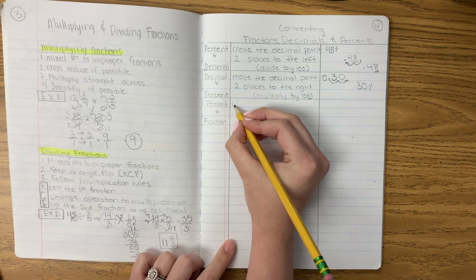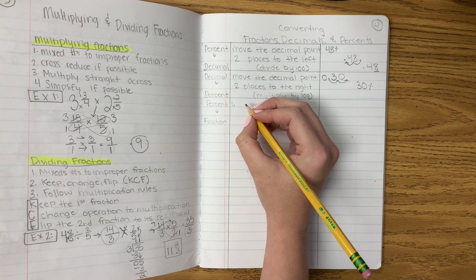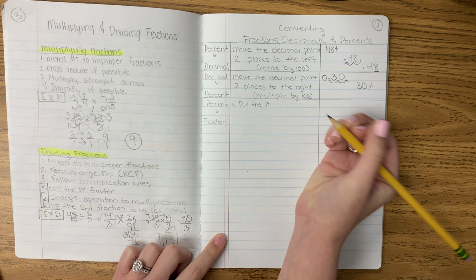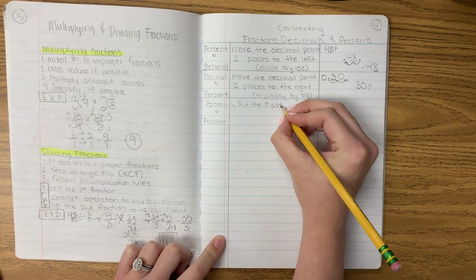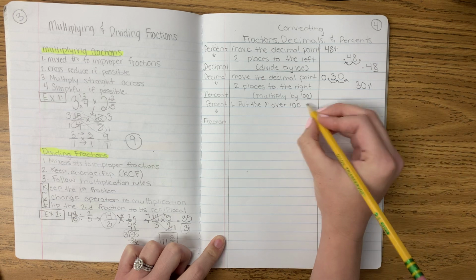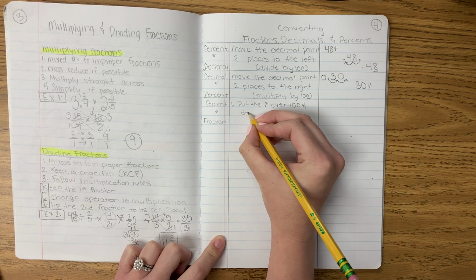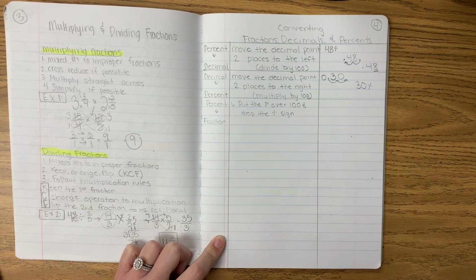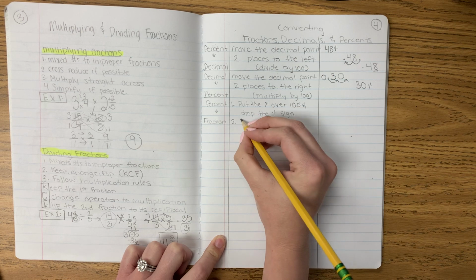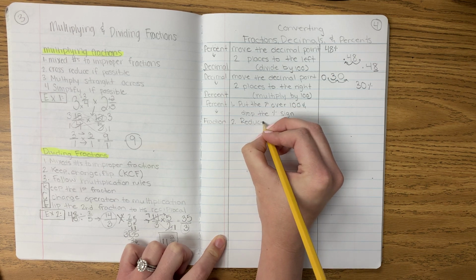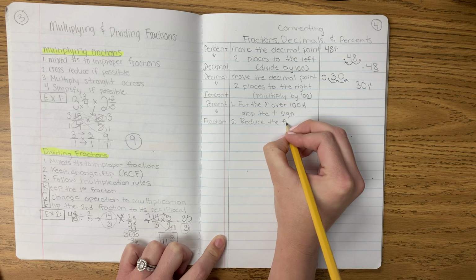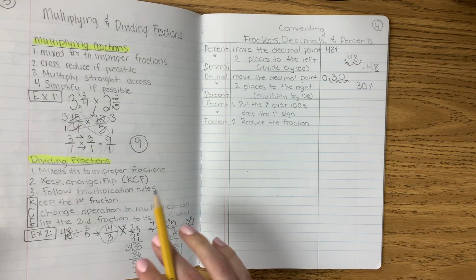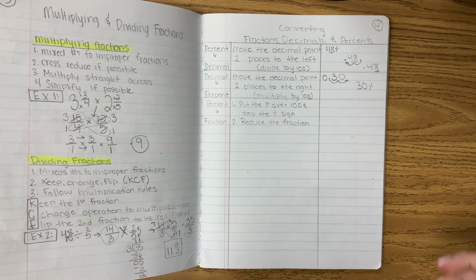So our first step, we have 2 steps with this one. So our first step is to put the percent, I'm just going to put the percent sign over 100 and drop the sign. And then your second step is that you are going to reduce the fraction. And if I ever go too fast, you can pause the video and keep writing your notes. Okay, so to reduce, to first put the percent over 100.